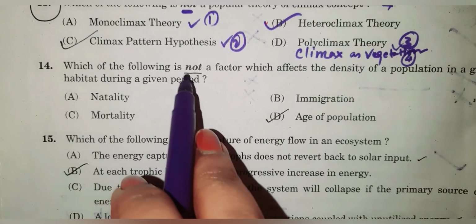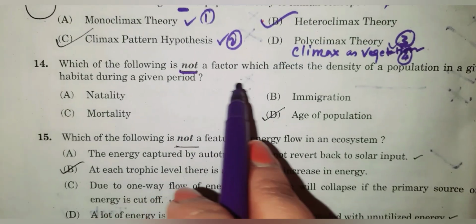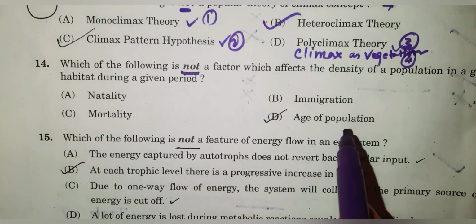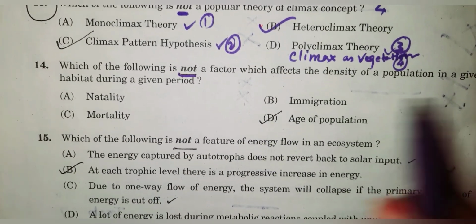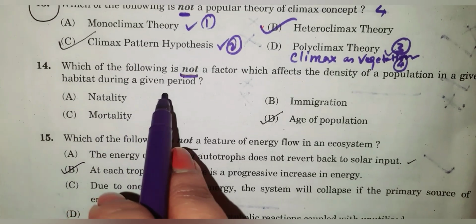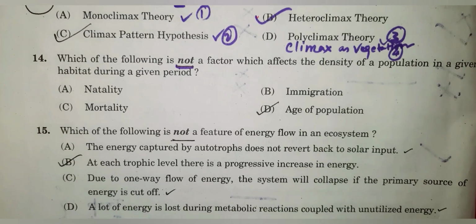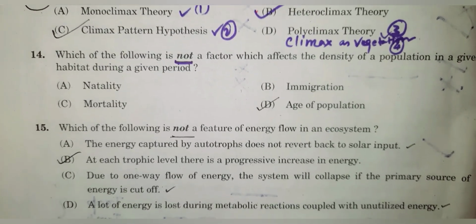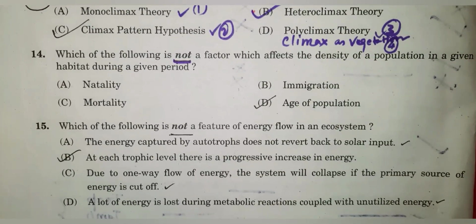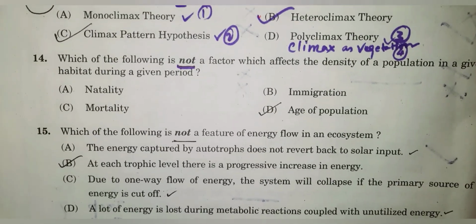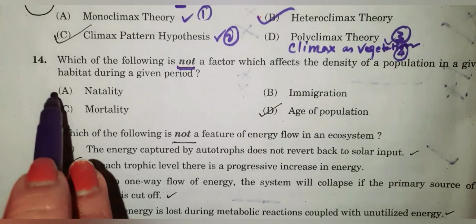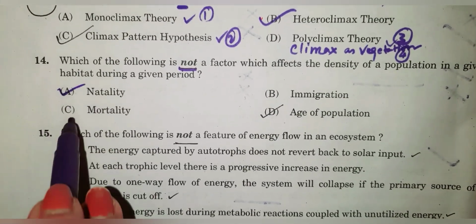Which of the following, again see, is not a factor which affects the density of a population in a given habitat during a given period. So you must know what is density. Density is the number of individuals occurring in a particular place at a particular point of time. That is population density. So natality is the birth rate, it will definitely affect.